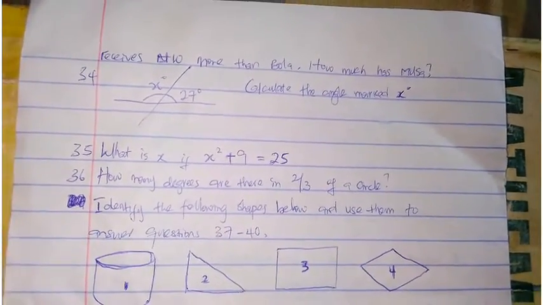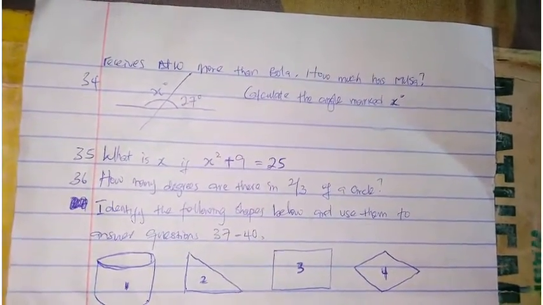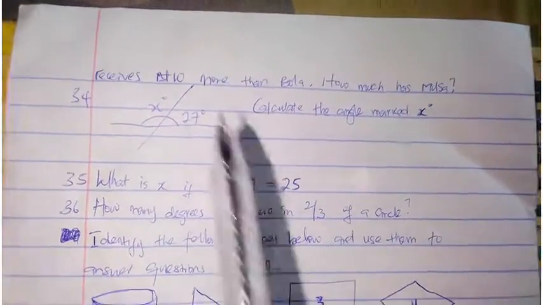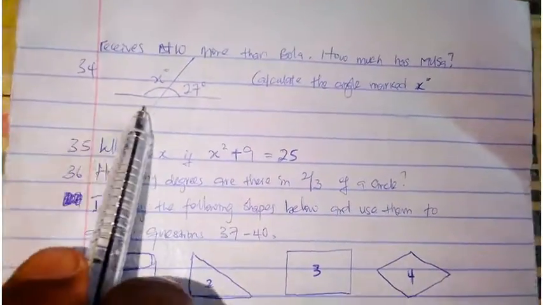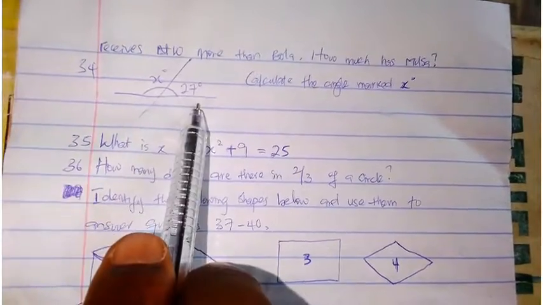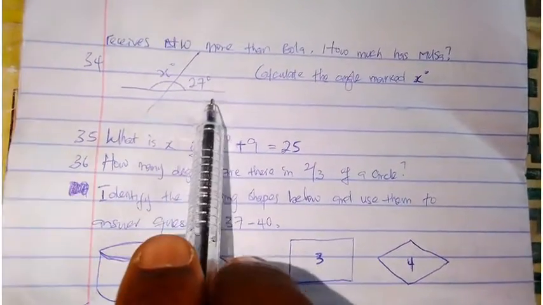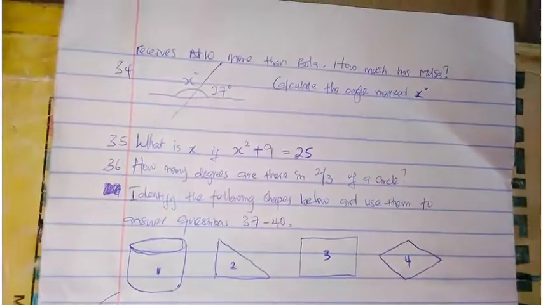says, given this, calculate the angle marked as X. Now this is an angle on a straight line. An angle on a straight line equals 180. It means X plus 27 equals 180. X is equal to 180 minus 27. Whatever you get there is your answer.